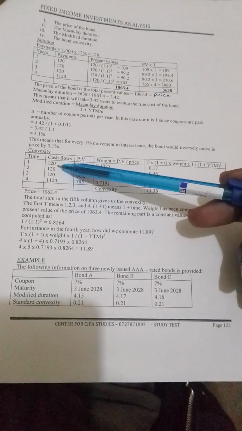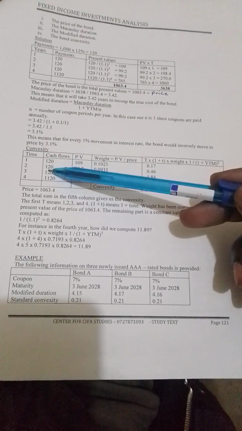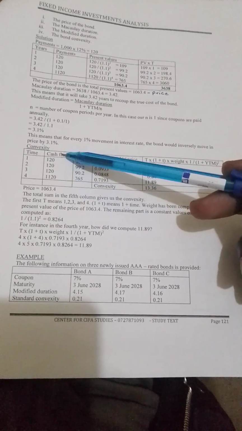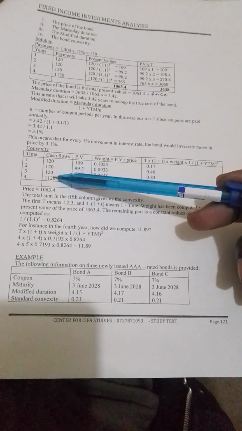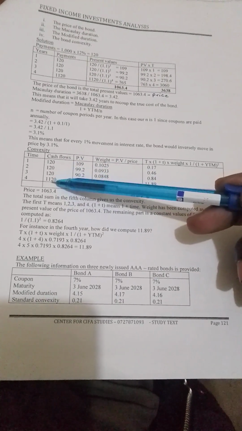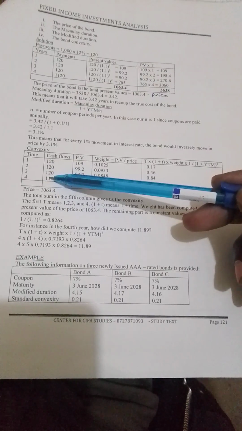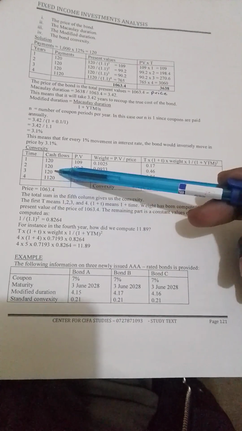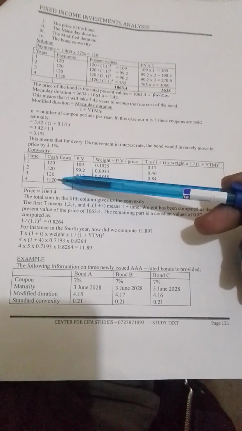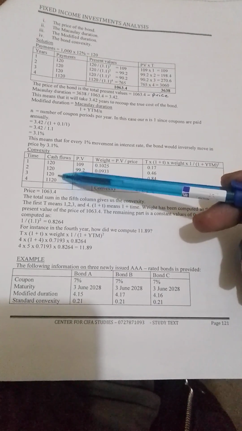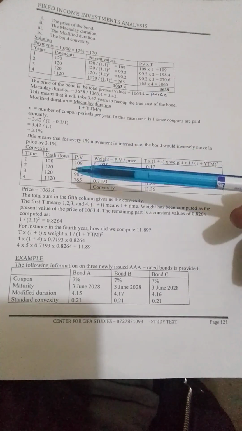Remember, 120 is 12% of 1,000. 120, 120, 120, and then 120 plus 1,000. 1,000 was the face value. So in the fourth year, the cash flows comprise 2 elements, that is 120 plus 1,000.